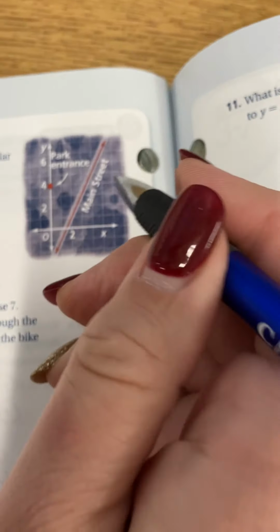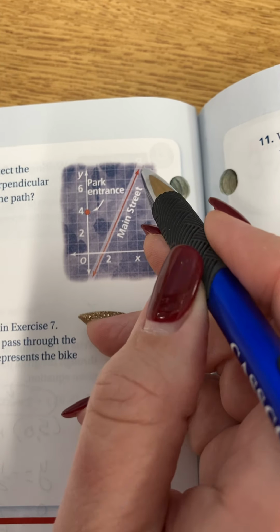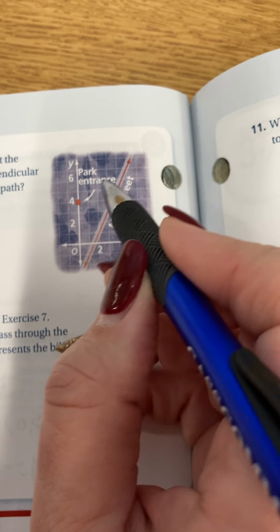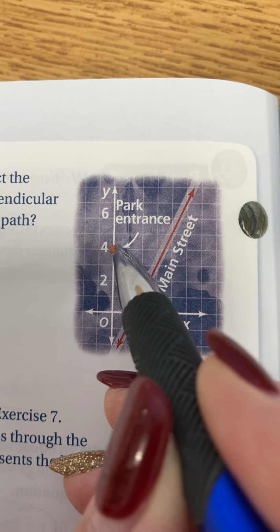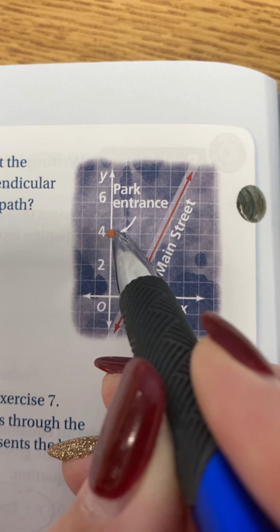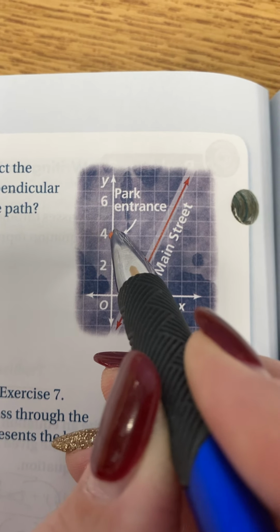All right, so we need it to be perpendicular to Main Street. So the first thing I need to do is we know we're going to enter right here at the 4. All right, so that's the park entrance. So I know my y-intercept is 4. So I don't even need to solve for b because I know my b is going to be 4. All right, so I wrote over here b is 4. So basically it's going to come through here and it's going to hit this at a perpendicular line.